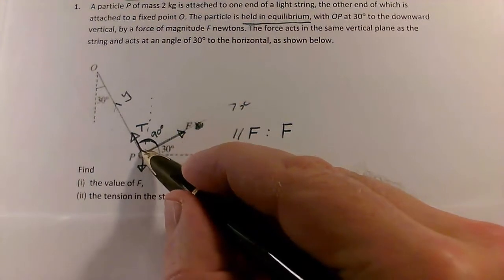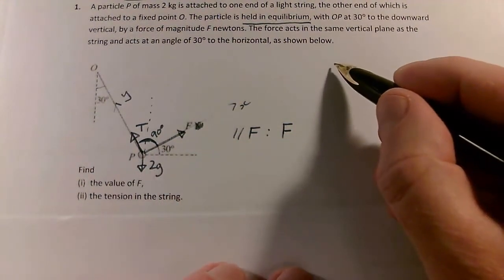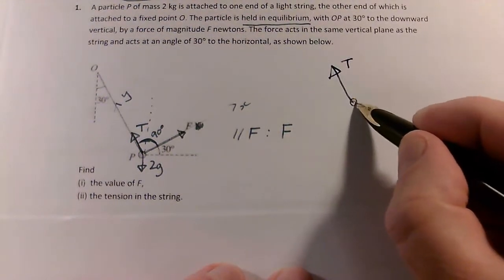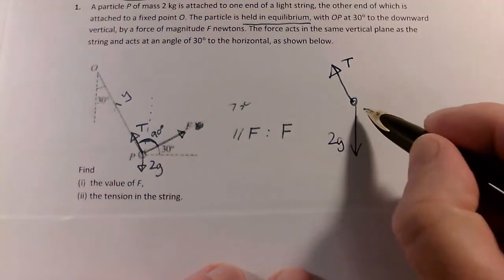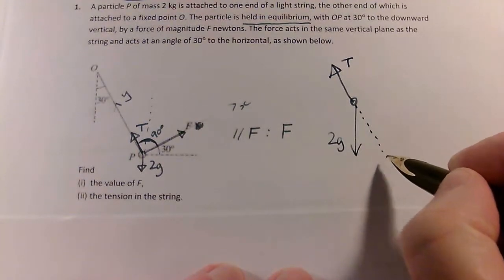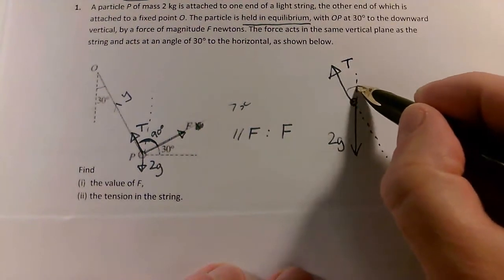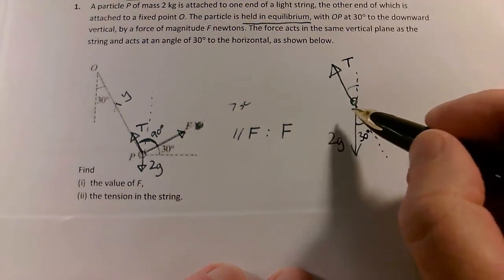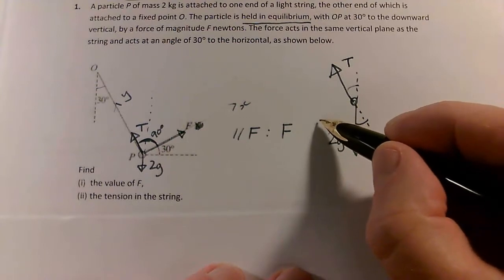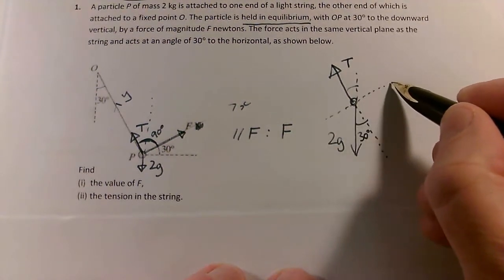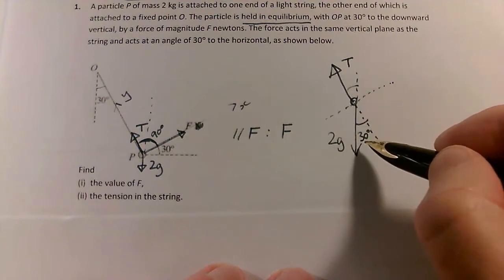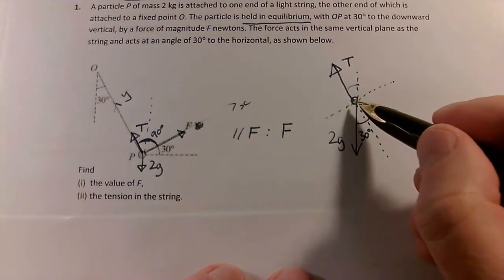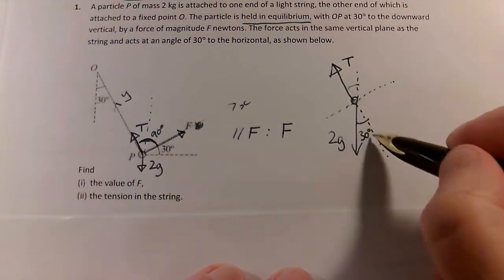Well, if I extend the line of the string backwards, this is where maybe I've compromised by having too small a diagram. So if the T is acting this way along the string, and here's my 2g acting downwards, and I extend this dotted line backwards, then we agreed that that was an angle of 30 degrees, so this is going to be 30 degrees here. So I've found an angle that 2g makes with the directions I'm resolving in. So I'm resolving this way at the moment, okay? So the two components of 2g, when I resolve in this direction, along the line of T, then I'll have the one that cuddles up to that direction, that will have the cos.